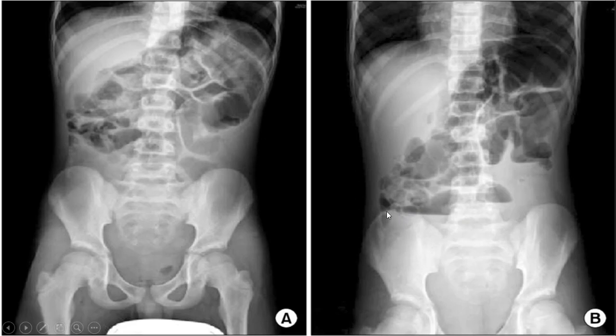How do we know that? From the step ladder air-fluid pattern on the erect film. And that's for plain radiography.